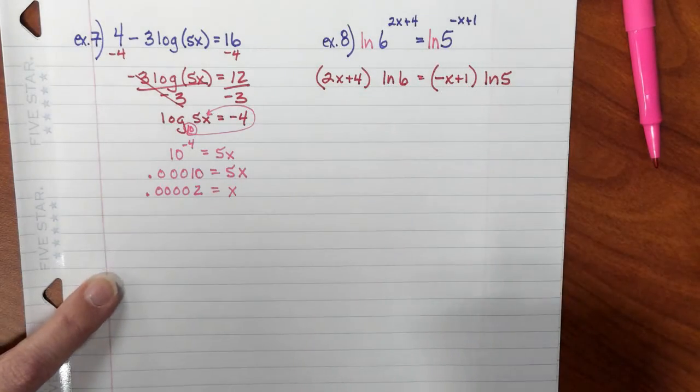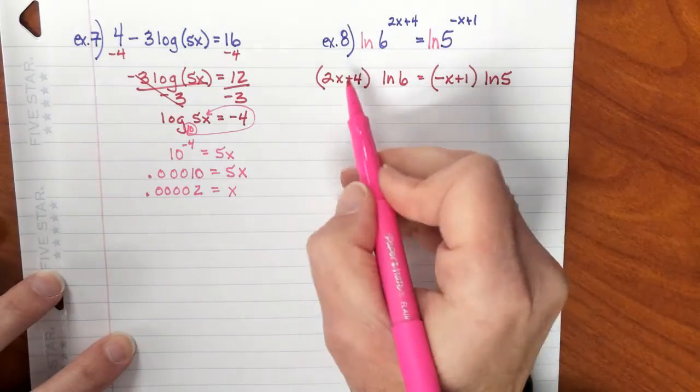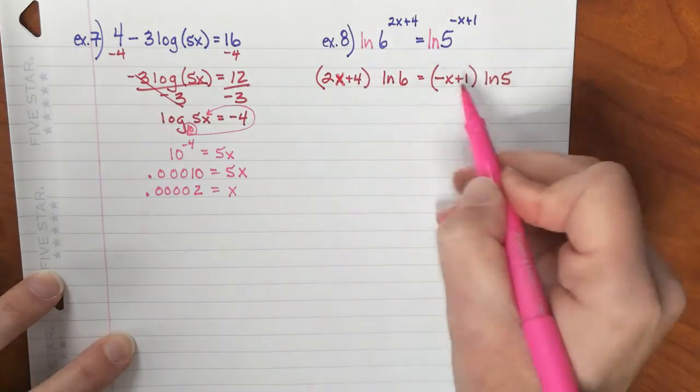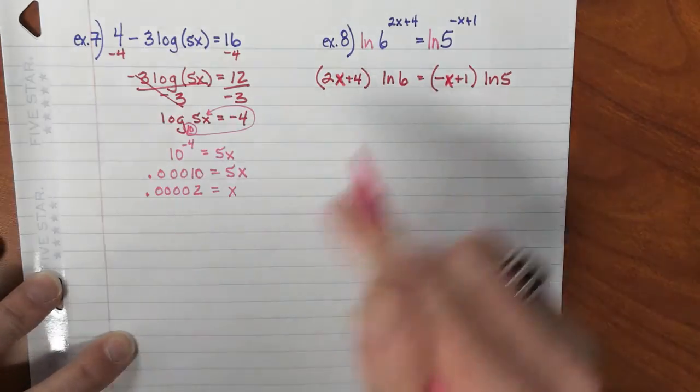Now let's look at the big picture here. We have an x here, we have an x here, and we somehow need to get them together. These are multiplied.